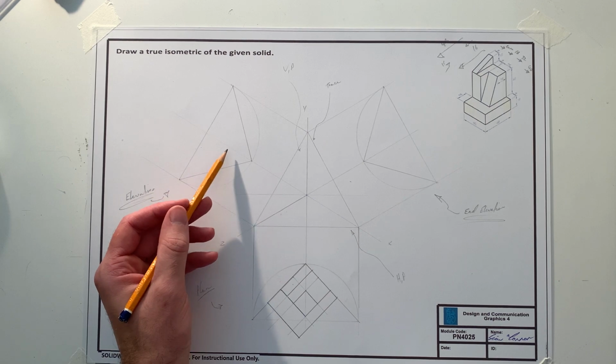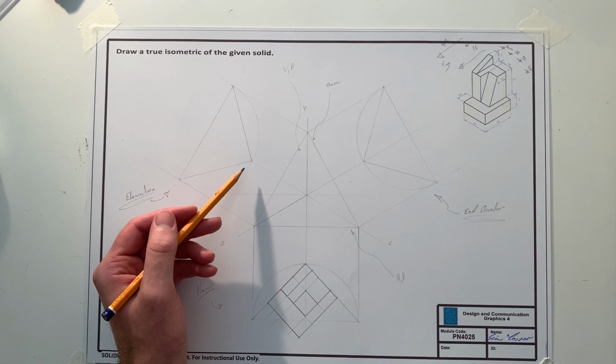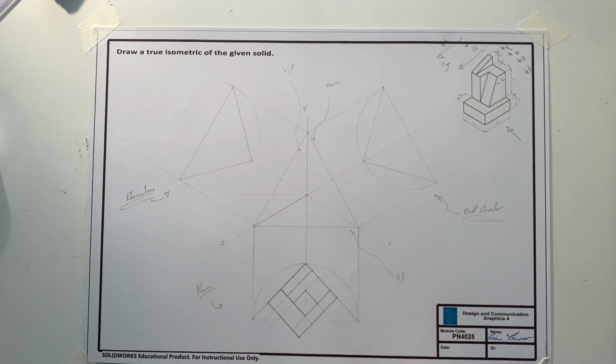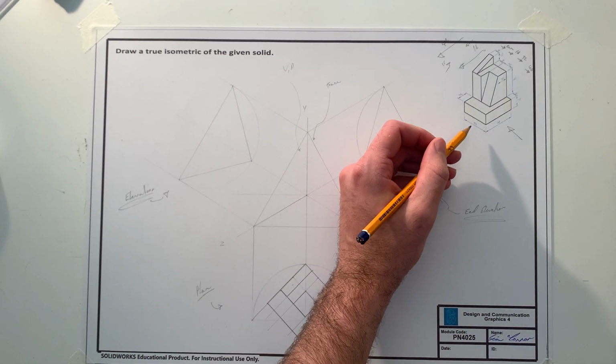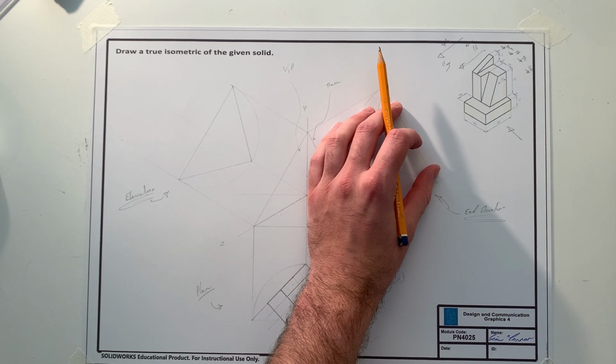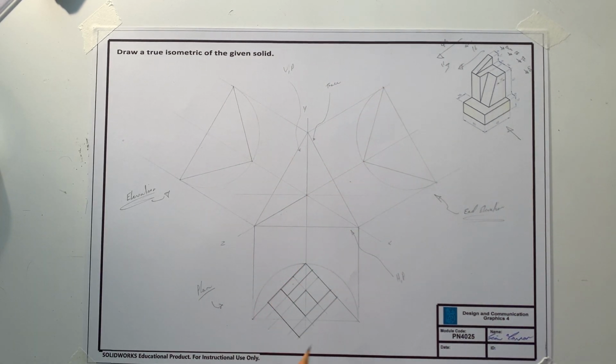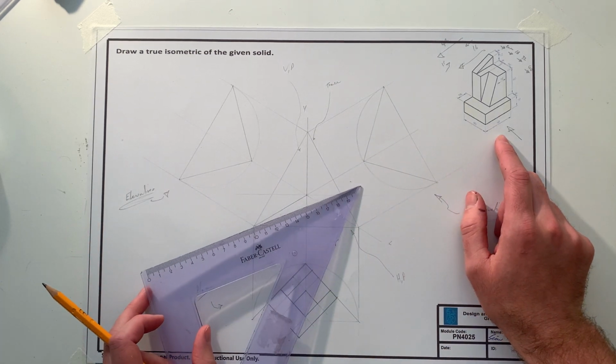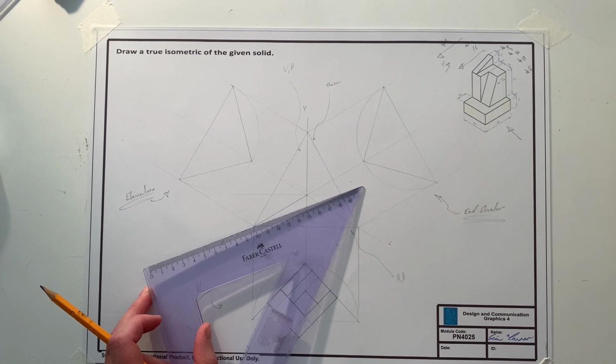Now what I need to do is complete my elevation over here. What I'm going to do is say my elevation is looking in from here. I could say my elevation is looking from here, and then I'd be constructed above here. So now that I'm constructed over here, I'm going to have to knock off first of all my different lengths.